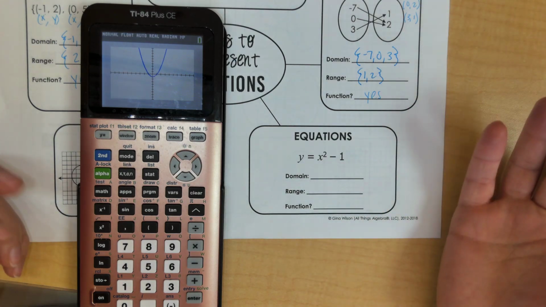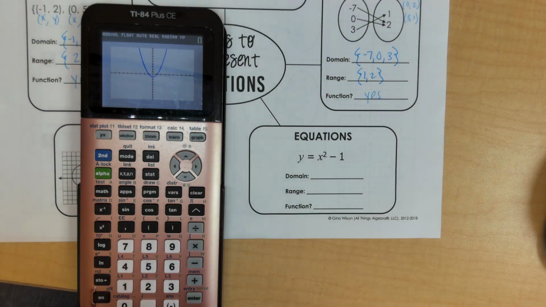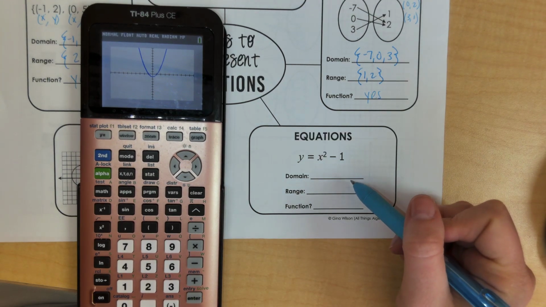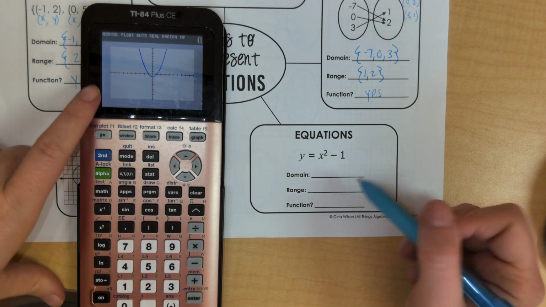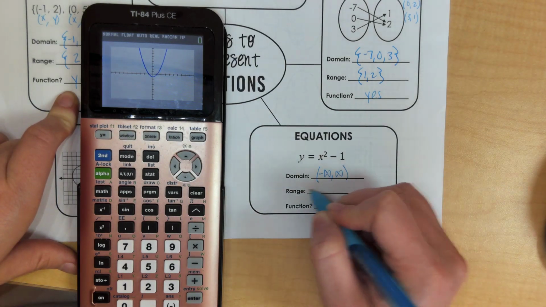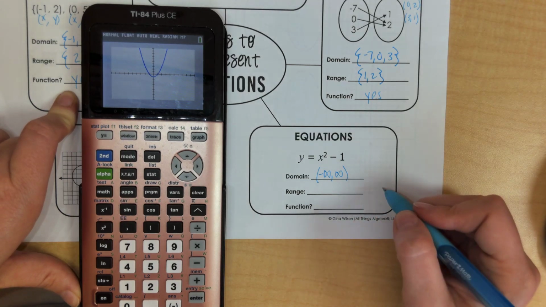So we use interval notation for this a lot of times, or an inequality, which we just finished up in Unit 2 talking about inequalities and interval notation. So you could use either one of them. For domain, I'm going to use interval notation. So from negative infinity to positive infinity, that's my domain. Every possible number, all real numbers.